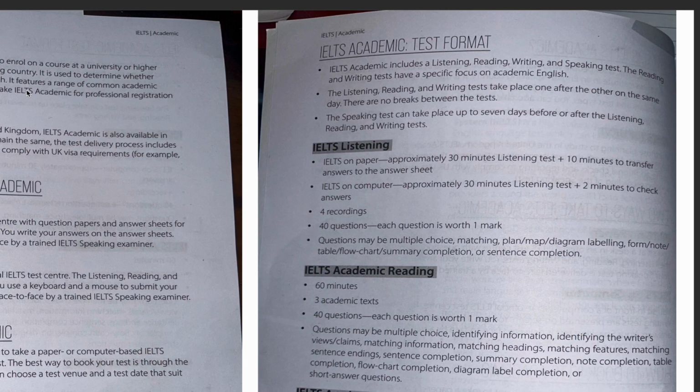The listening, reading and writing tests are going to take place one after the other on the same day when you go for the exam. However, you need to keep in mind that there are no breaks between the tests. The speaking test can take place up to 7 days before or after the listening, reading and writing test. So make sure you keep in mind that this is the pattern they are going to be following.